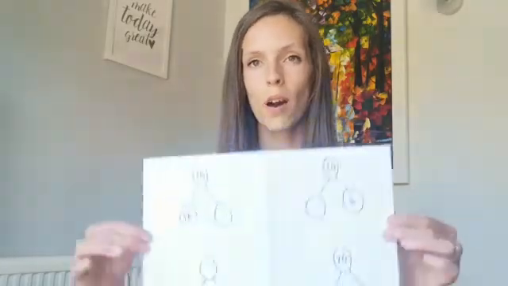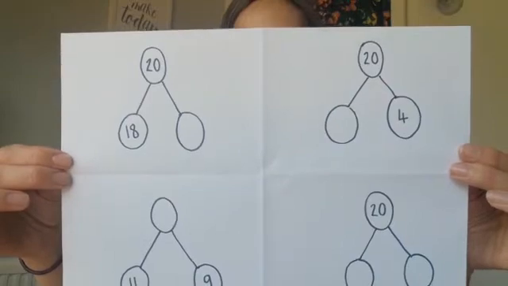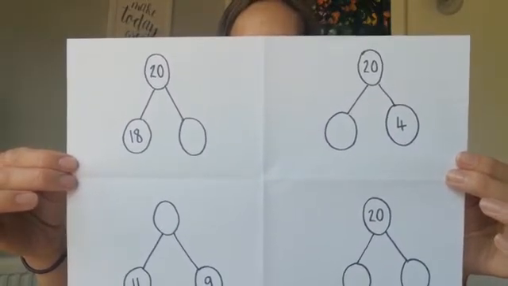Now your last challenge for today is to have a go at filling in some missing blanks in my part-whole models, but this time we're not making 10. We're going to use our number bonds to 10 knowledge to find number bonds to 20. So remember, that means we're adding in an extra 10. Now here are my 4 part-whole models. You can pause the video, copy them out, and fill in the blanks. Think carefully about how many you need to add to make 20.